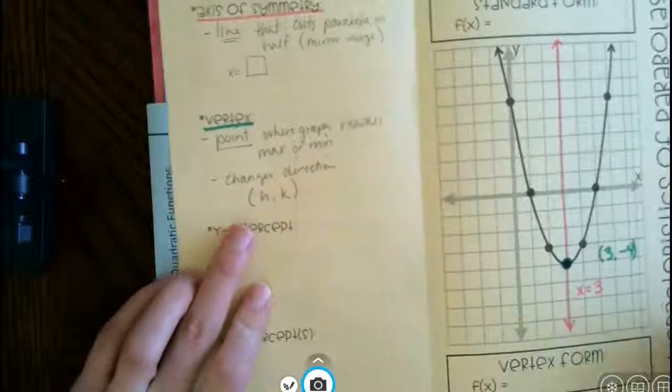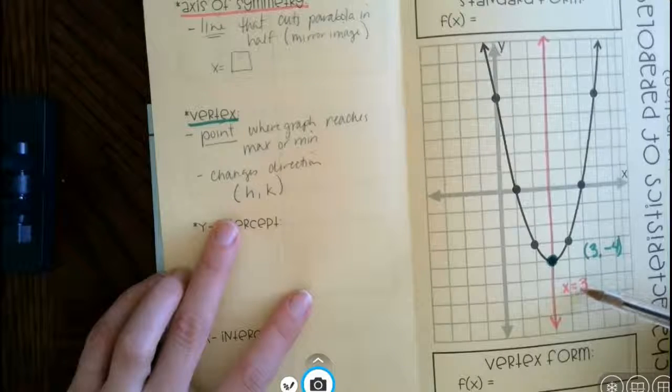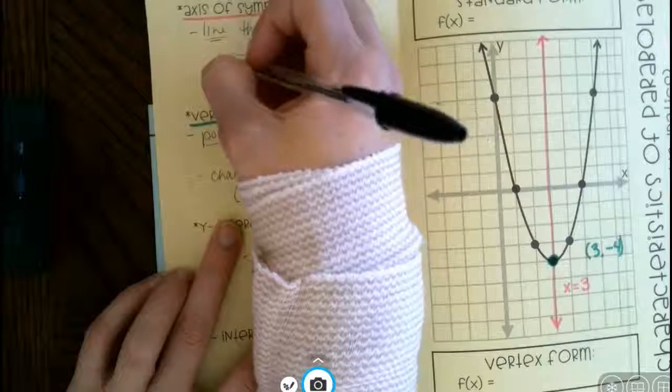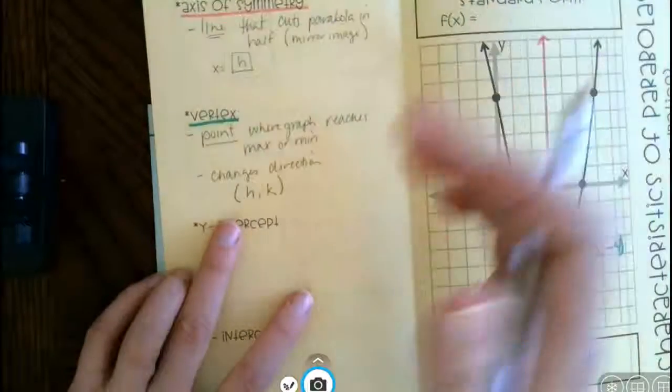The cool thing to note is if you look over here, that this x value of my vertex and the value of the x in my line of symmetry are the same thing. So I'm going to go ahead and put an h value up in here, so that these two things we can always note are the same thing.